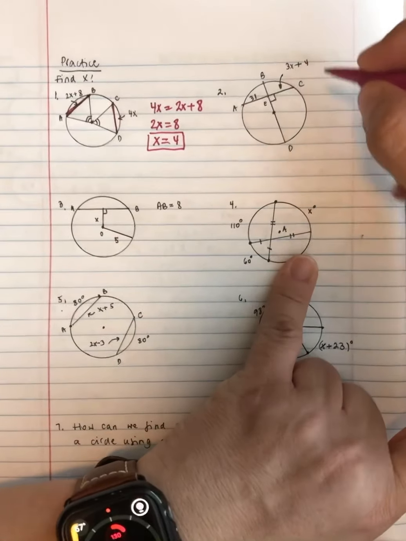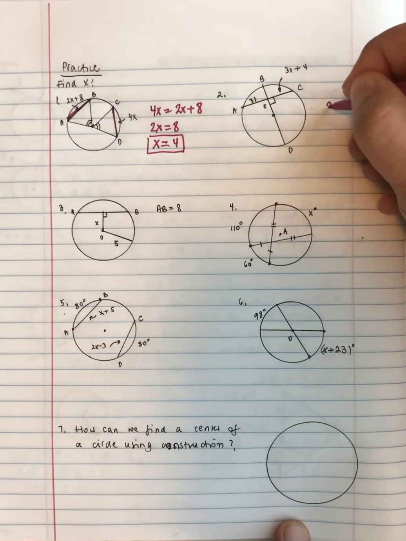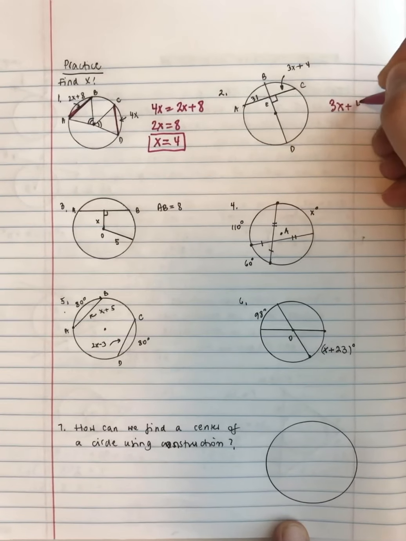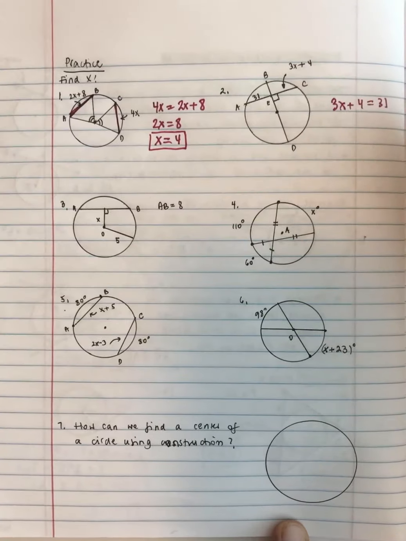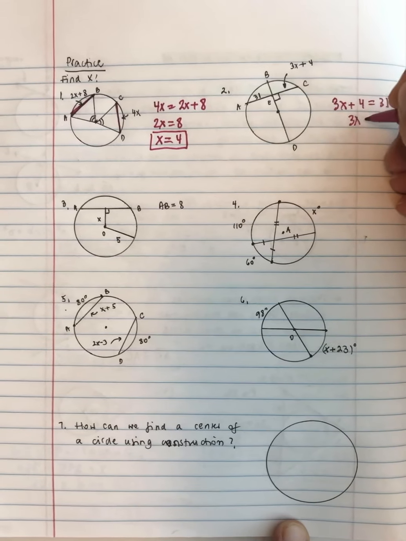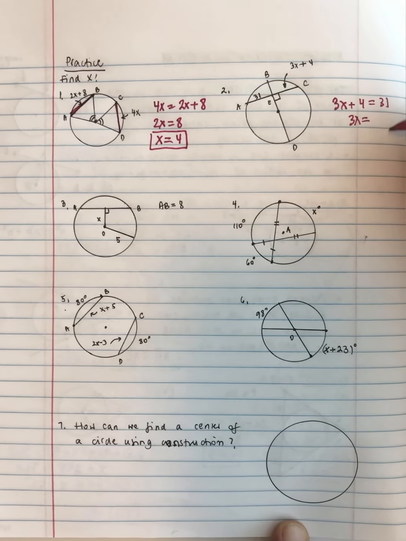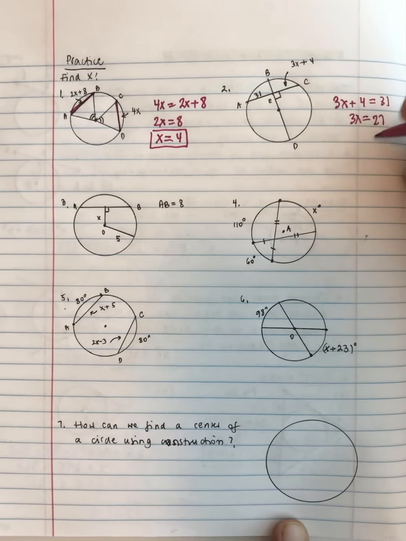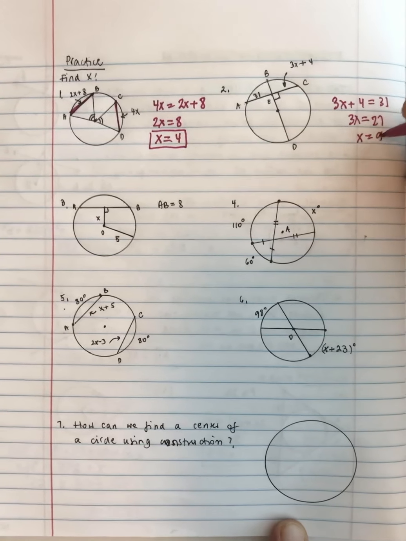So again, we can write an equation. 3x plus 4 has to equal 31. Get our constants to one side. 31 minus 4 is 27. Divide by 3. X is equal to 9.